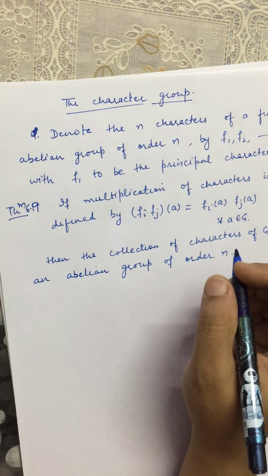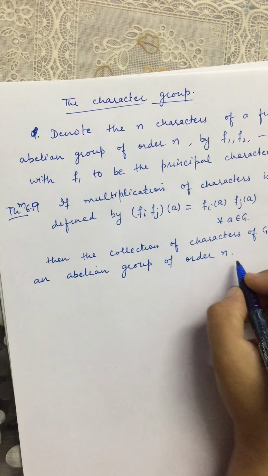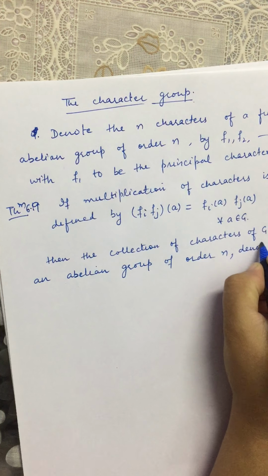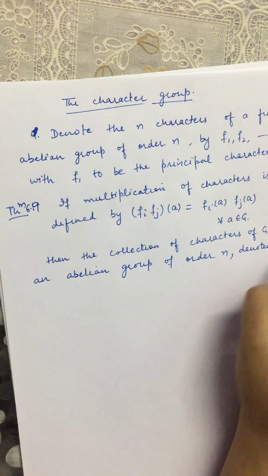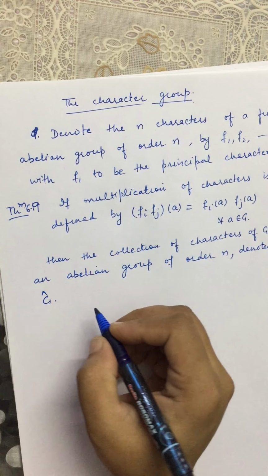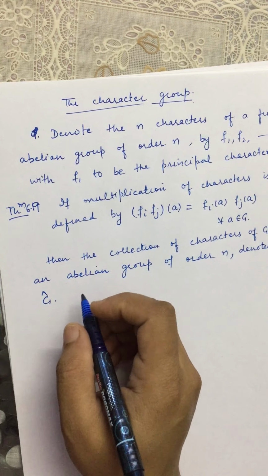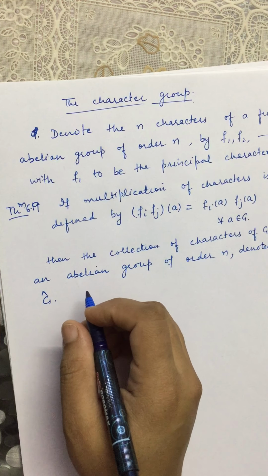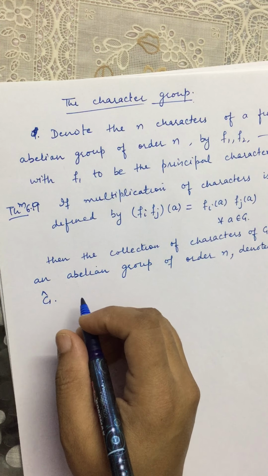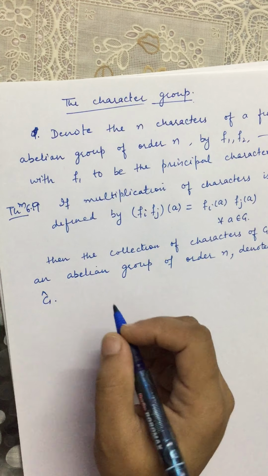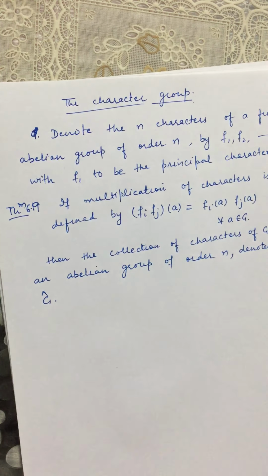And we will denote this group by G cap. The identity element of this group will be the principal character f1, and the inverse of f1 is the reciprocal 1 upon f1. So we can verify all the postulates of being a group.